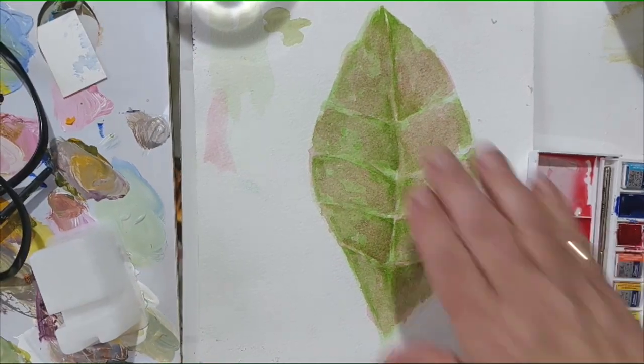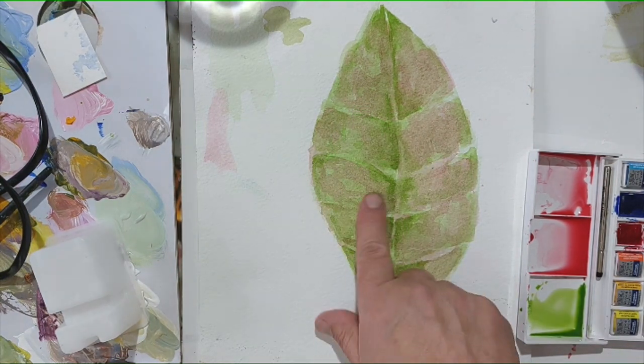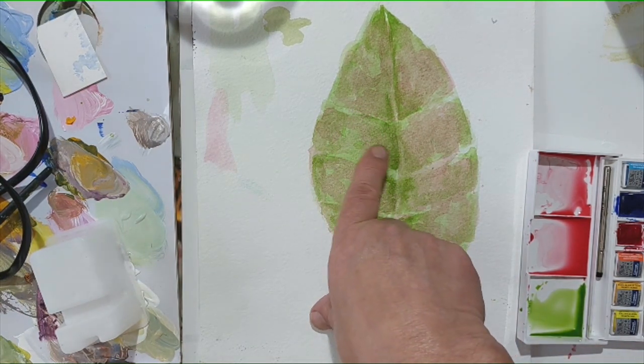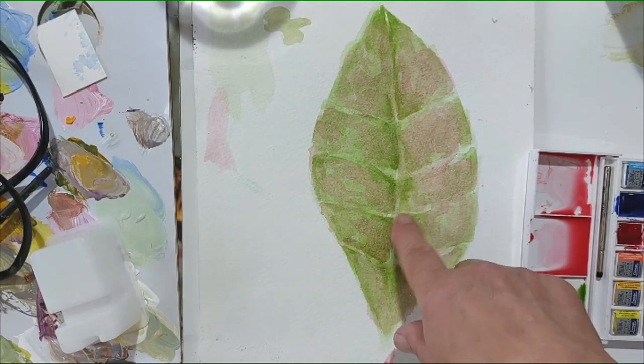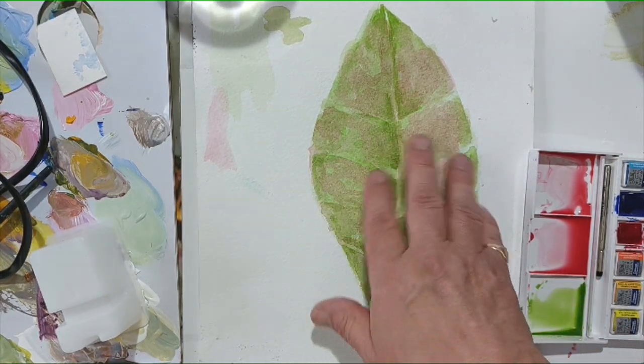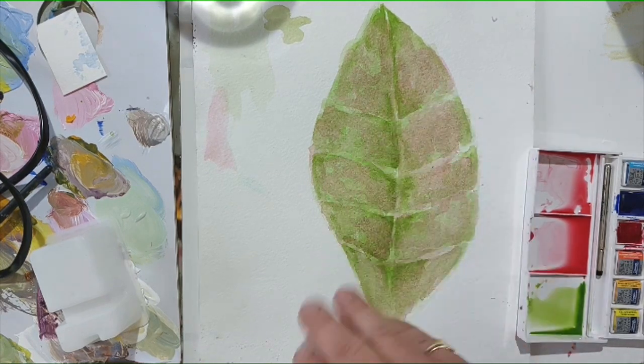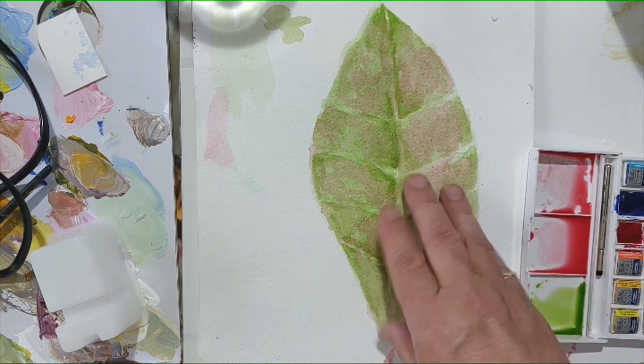So again, we've dried this, and you can see how the reds have muddied the greens up, and I think I'll just keep going actually, and I'll put more green over here. This has got slightly on the redder side again, so I'll just put more green and break this up with greens on top.